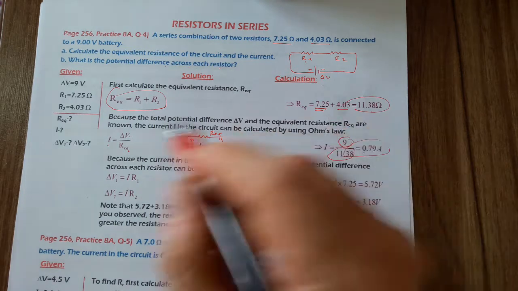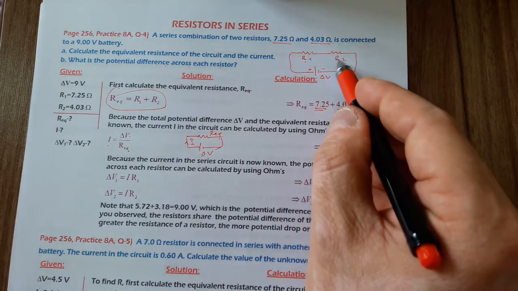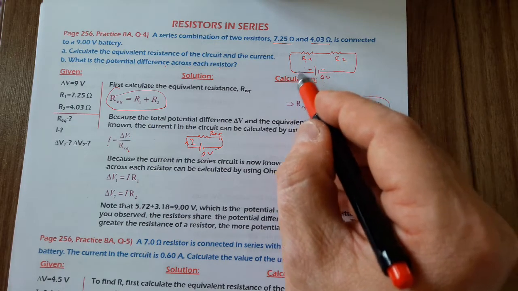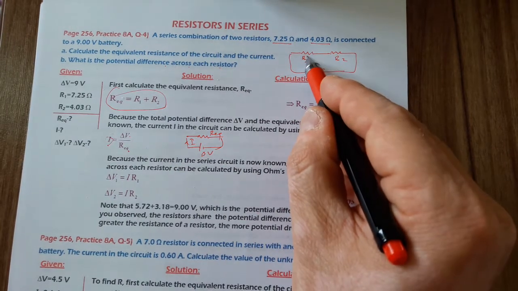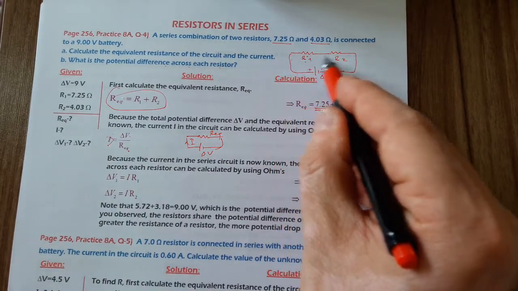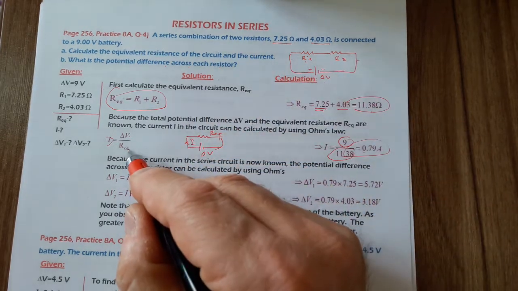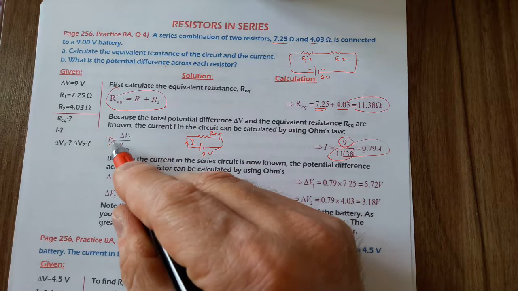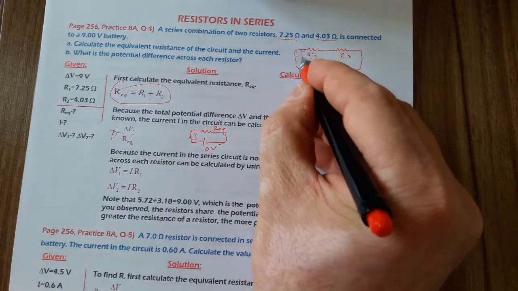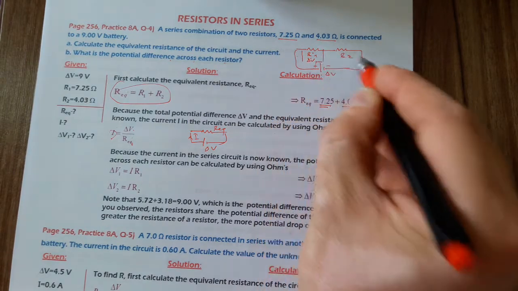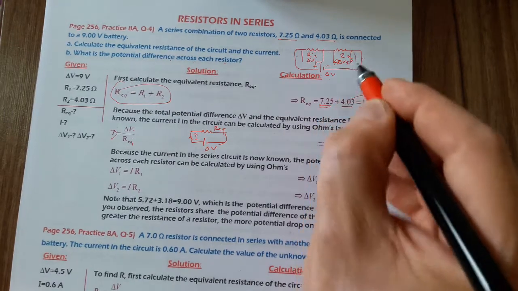Part B. What is the potential difference across each resistor? Now, the general student makes a mistake here. When they calculate the electric current, they just write one of the resistor numbers here. So delta V over, they write 7.25 or 4.03. You cannot do that because the electric current passes not only through R1, not only through R2, but through both R1 and R2. For that reason, you should calculate the equivalent resistance. Then you can calculate the electric current by applying Ohm's law.